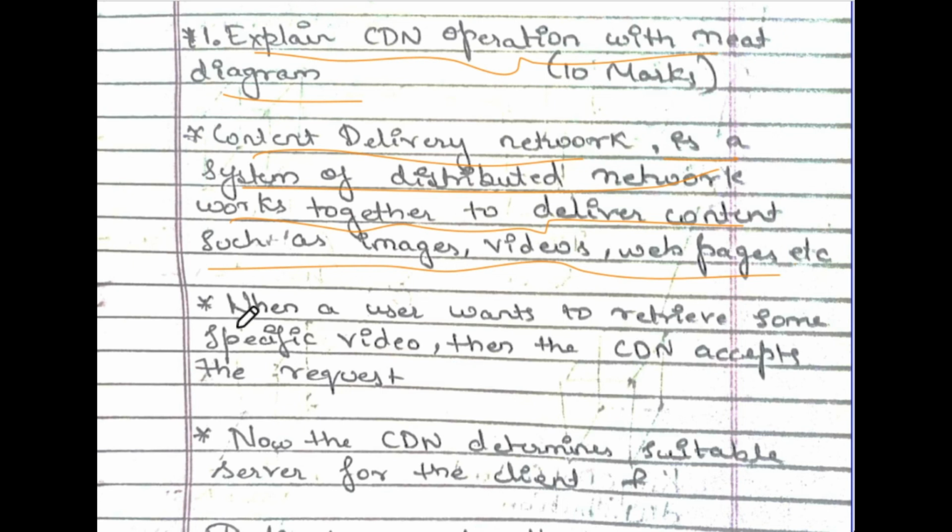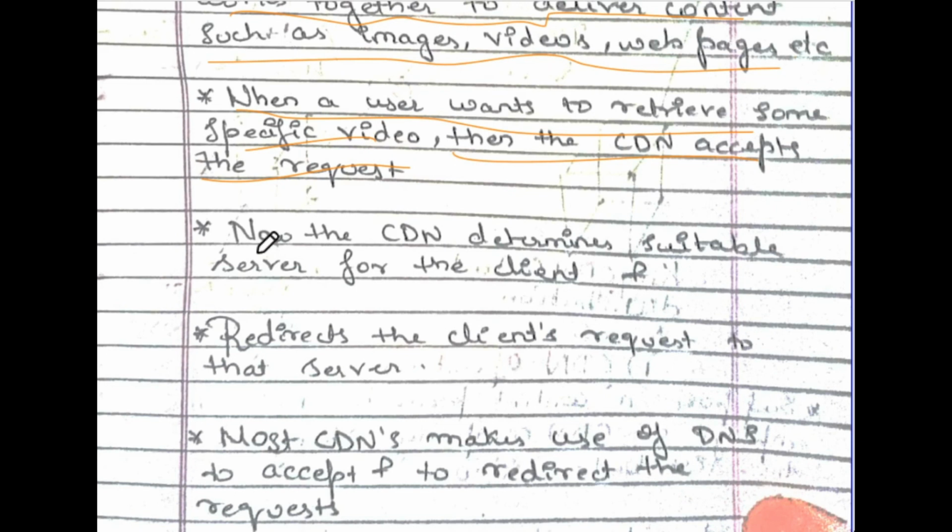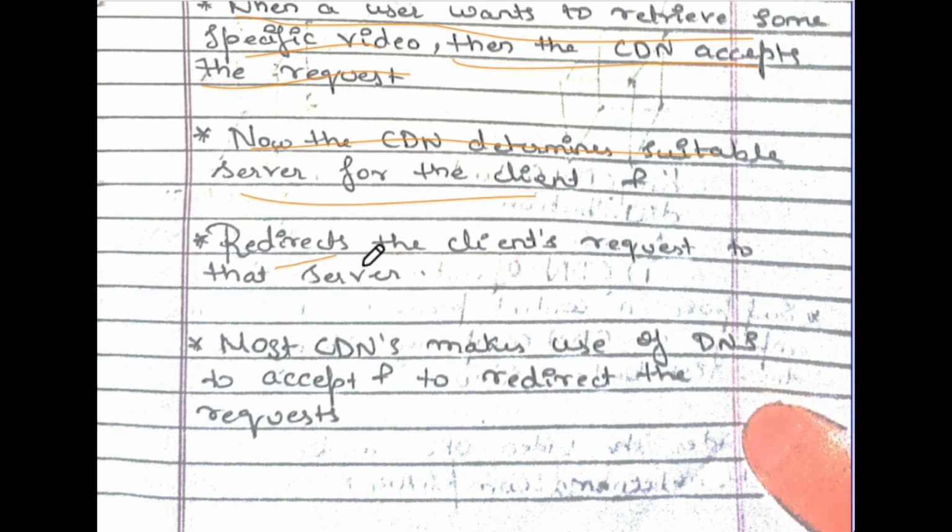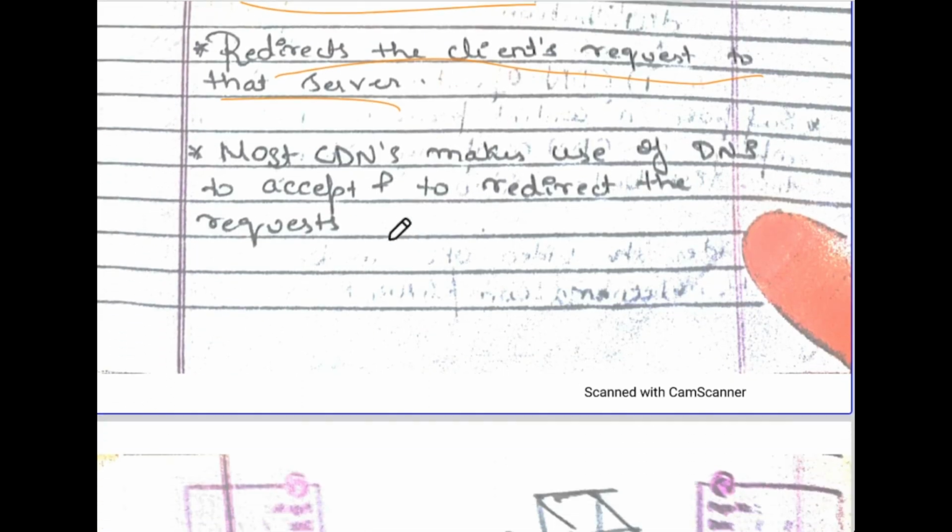When a user wants to retrieve some specific data, some specific video, then the Content Delivery Network accepts the request. Now the CDN determines the suitable server for a client, a server where the video is present, and it redirects the client's request to that server.